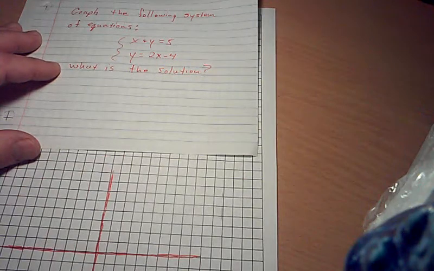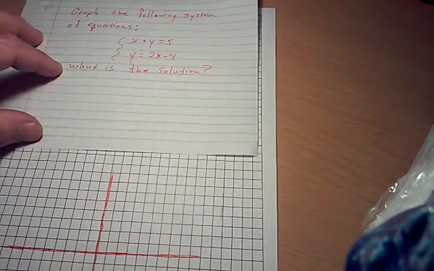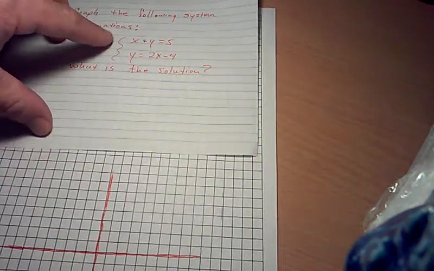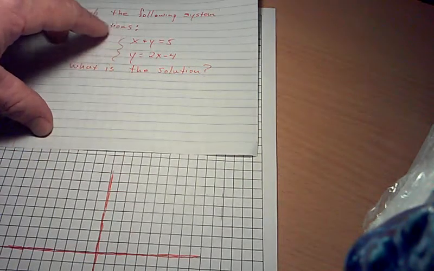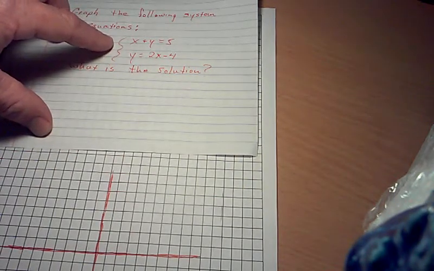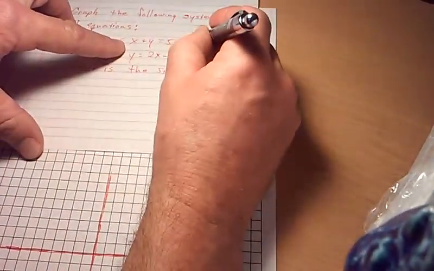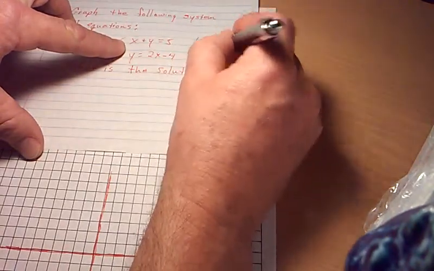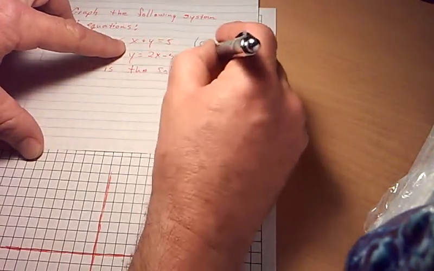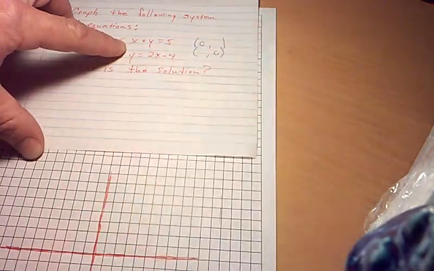The first equation is in standard form. We can graph this equation quite easily by simply using the cover-up method or putting zeros in and using the x and y intercepts. In order to do that, I want to find the point when x is 0, what my y value is, and when y is 0, what my x value is.